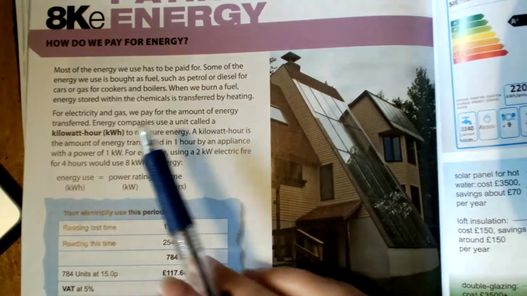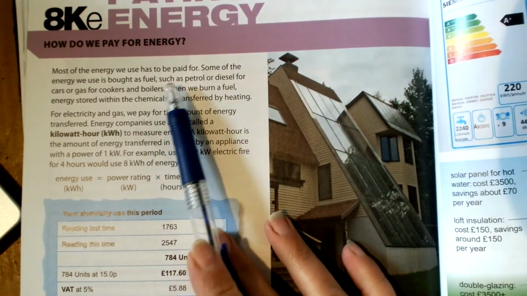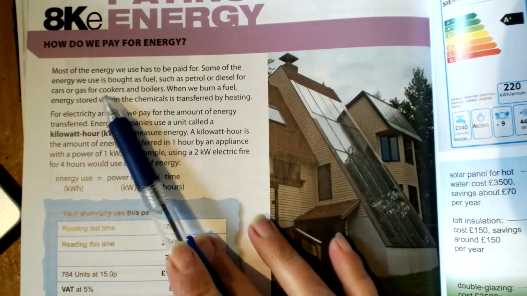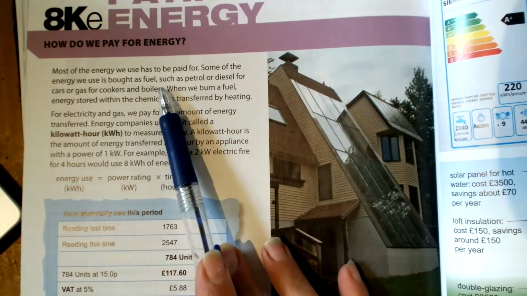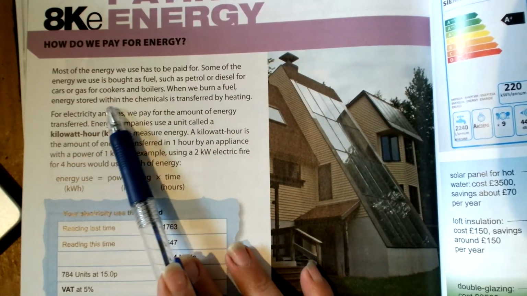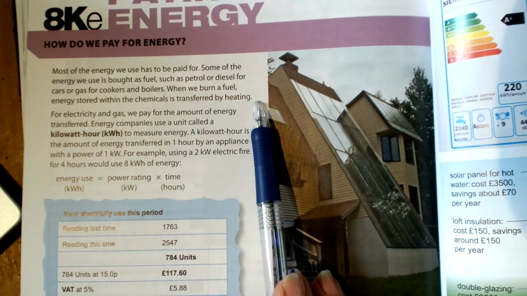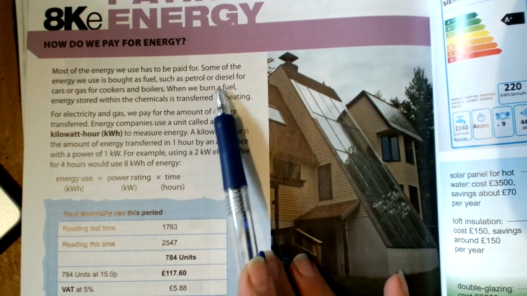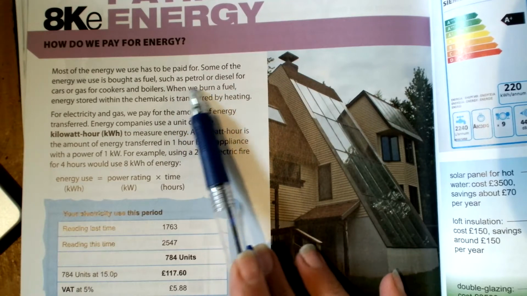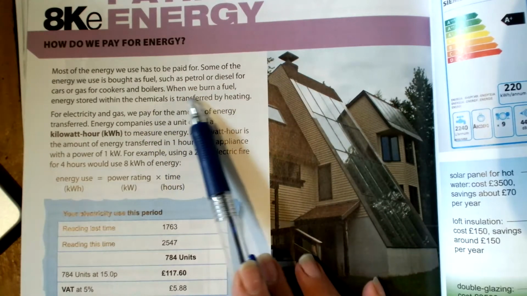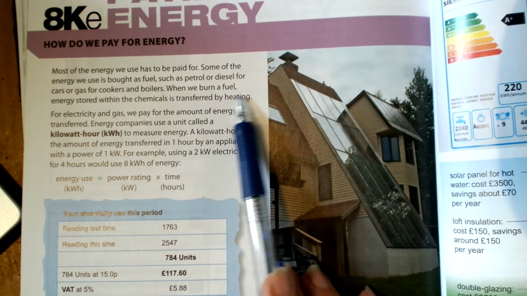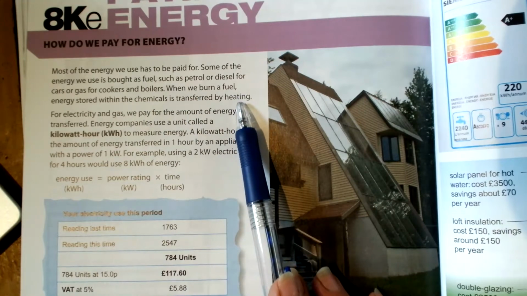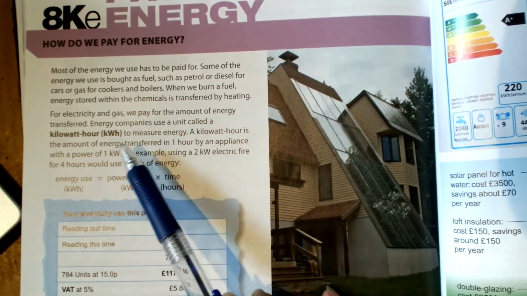Okay, let me just scoot that down so that you can actually read it. So how do we pay for energy? Most of the energy we use has to be paid for. Some of the energy we use is bought as fuel, such as petrol or diesel for the cars, or gas for cookers and boilers. When we burn a fuel, energy stored within the chemical is transferred by heating. So this is saying the gas in your hob, the petrol you put in your car, we burn it and then we release that chemical energy as heat in order to cook, or to heat the house in central heating, or if we're driving along, probably as kinetic.